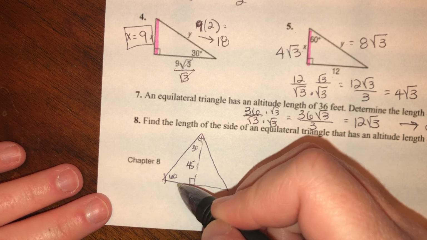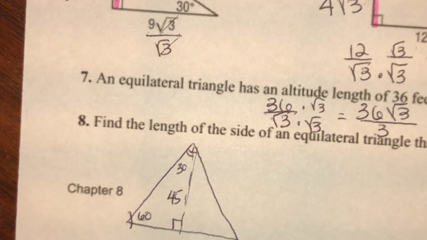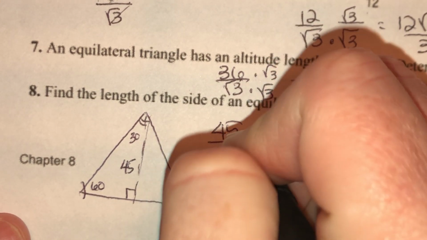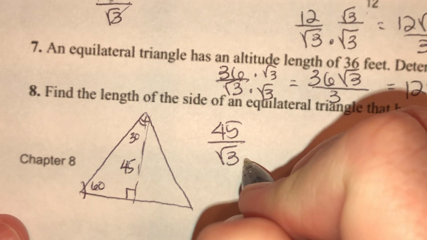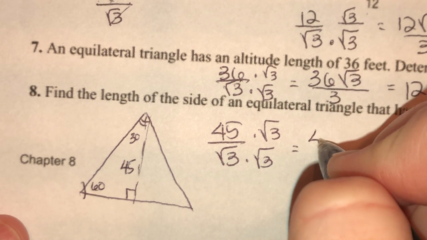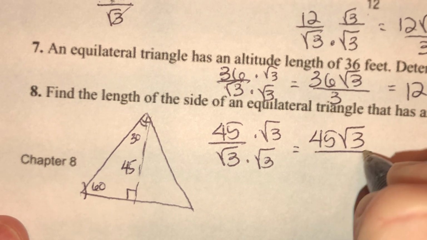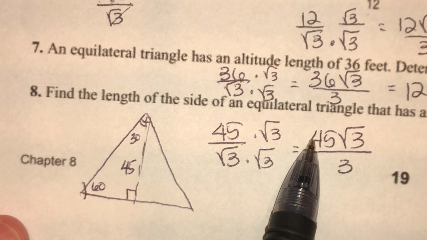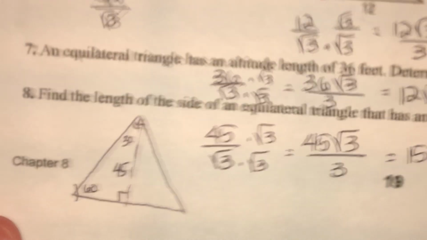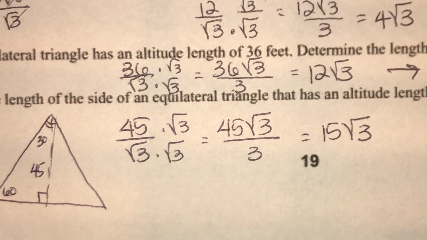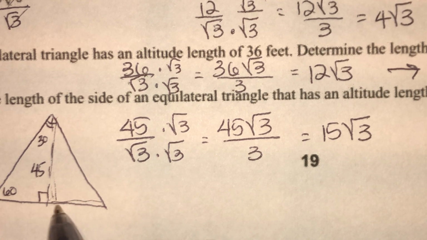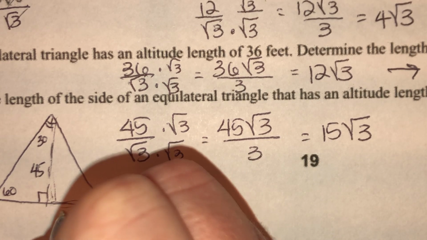If I divide that by square root of 3, I get the short leg. So long leg divided by square root of 3 gives me the short leg. I've got to get rid of that radical in the bottom. 45 times square root of 3 divided by 3. And 45 divided by 3 is 15. So if the long side here, the altitude, is 45, then the short leg is 15 square root of 3.